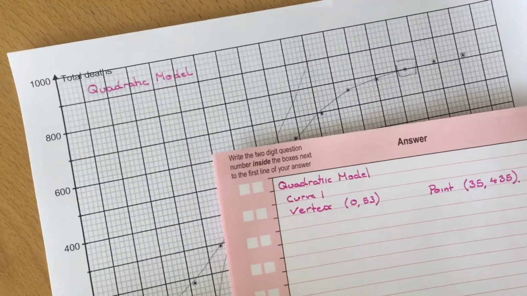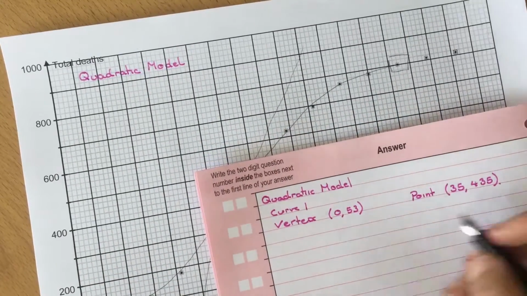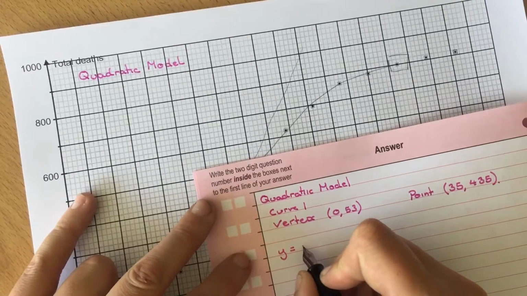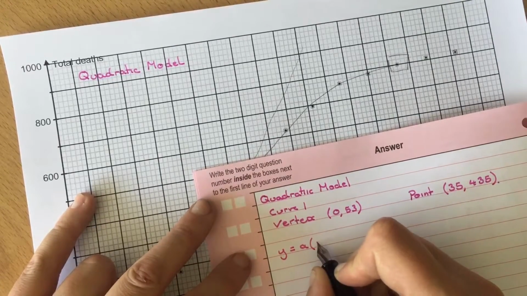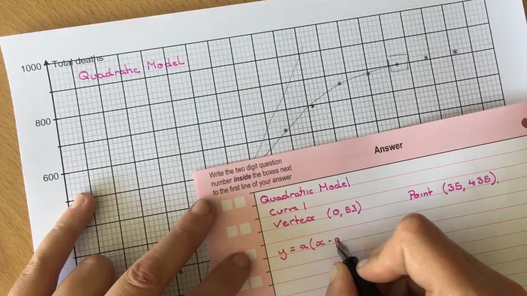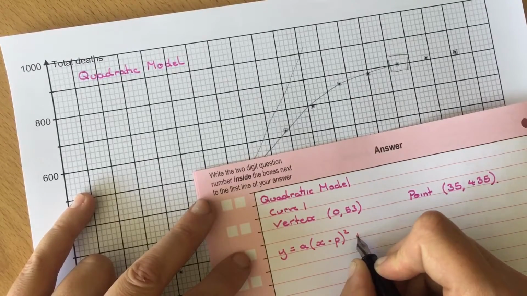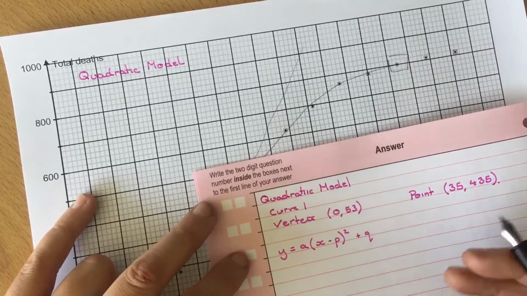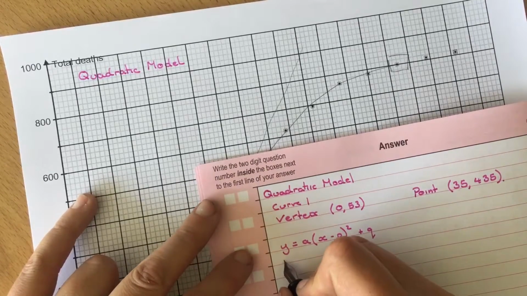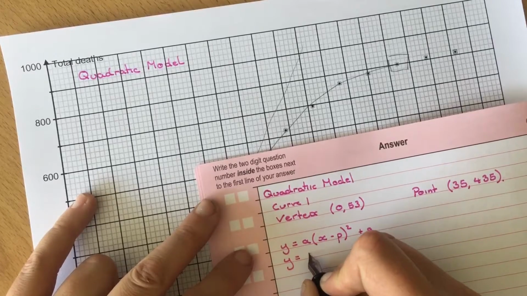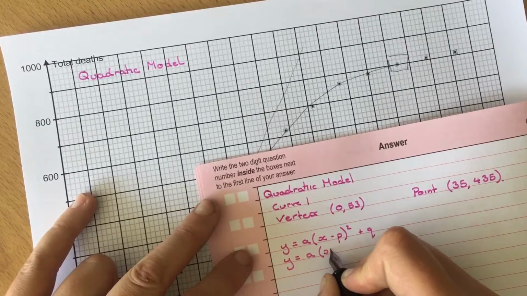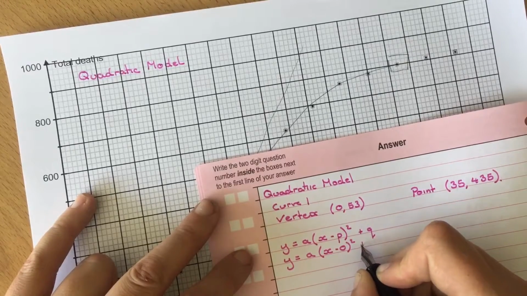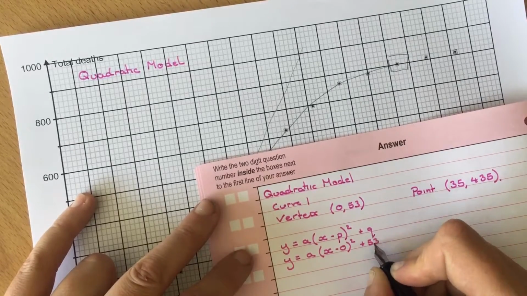So we need to use the completed square form. That is y equals a(x minus p) all squared plus q, where p and q are the coordinates of the vertex. So we have y equals a(x minus 0) squared plus 53.